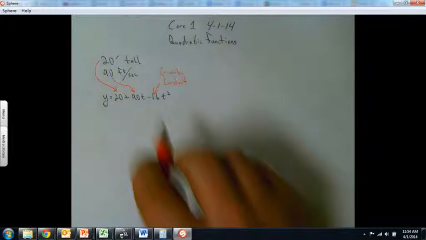Now, we have two positive numbers and a negative number because these two refer to it being up. Gravity is the only thing bringing it back down. So these two are positive. This one is negative. If we don't have that negative, then the pumpkin's never going to land on the ground. So that's where our three numbers come from.